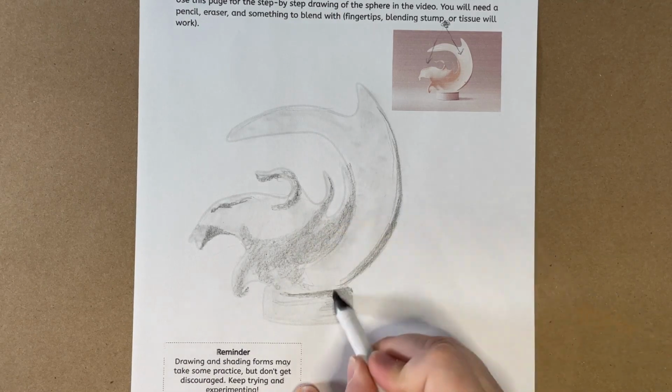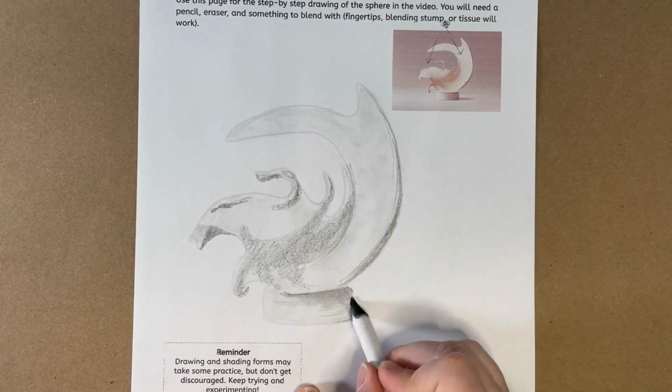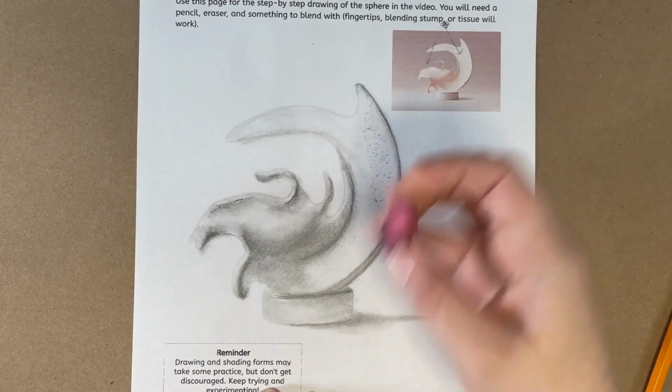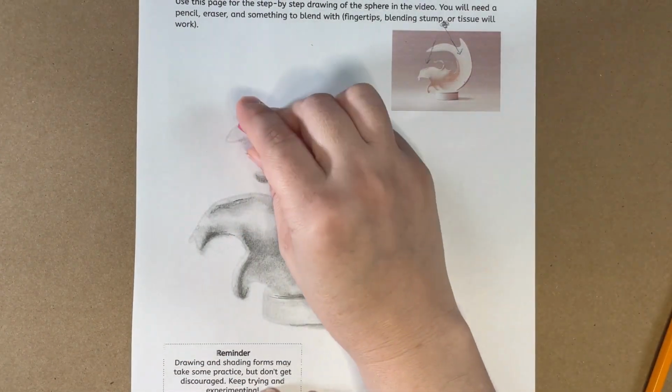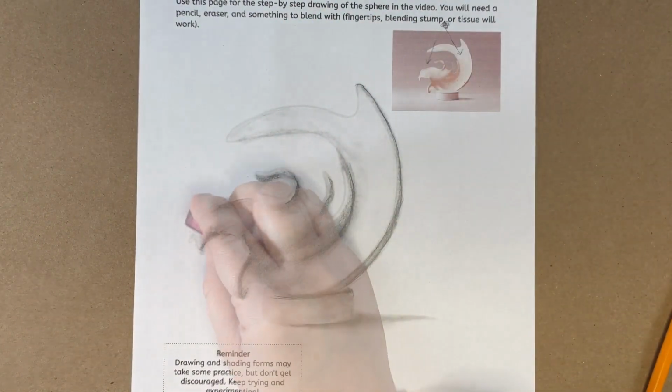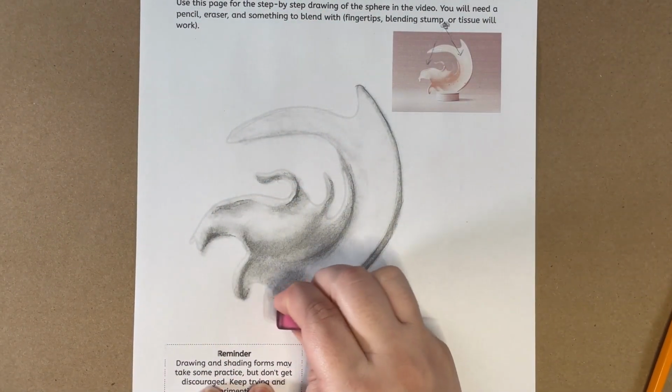Use a blending stump or tissue to softly blend the shading. Then you will introduce highlights and any visible reflections with your eraser. Gently lift off some of the shading from the areas that represent your brightest highlights. Finish by enhancing shadows if necessary.